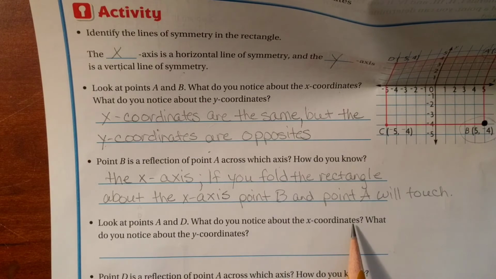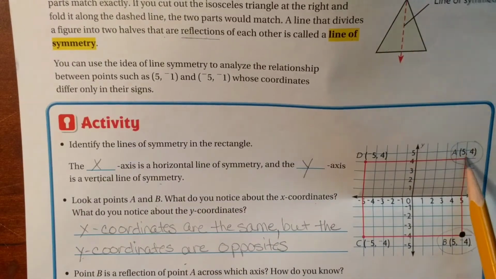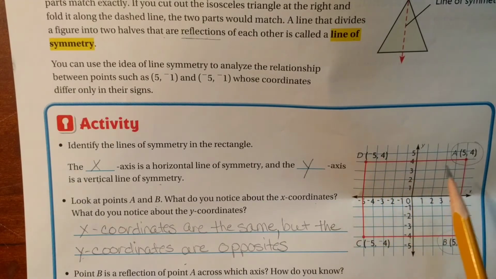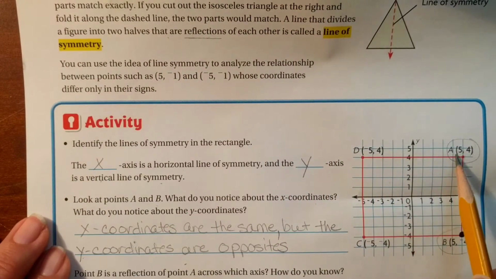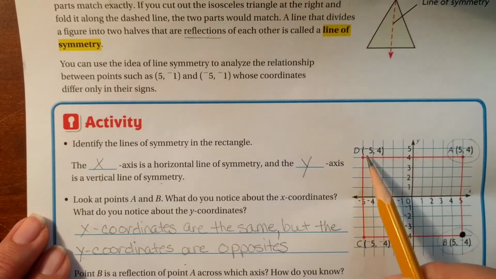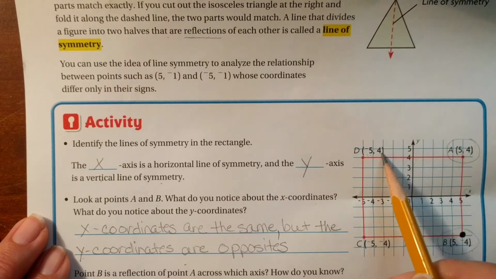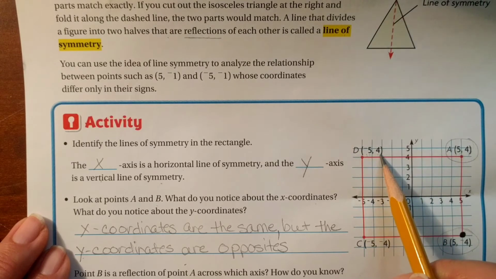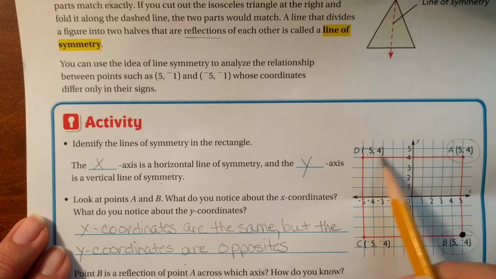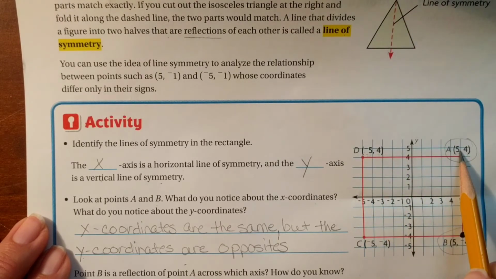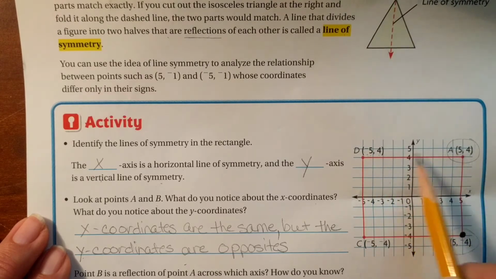What do you notice about the x coordinates? What do you notice about the y coordinates? So now we're on A and D. Well, first thing I notice is that the x coordinates are opposites and the y coordinates this time are the same. They're both positive. These are both 5s, but one's a -5, one's a +5. These are just both +4.